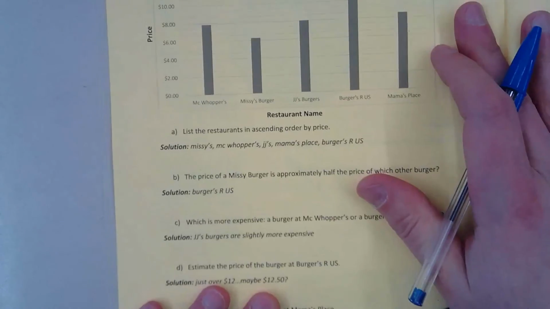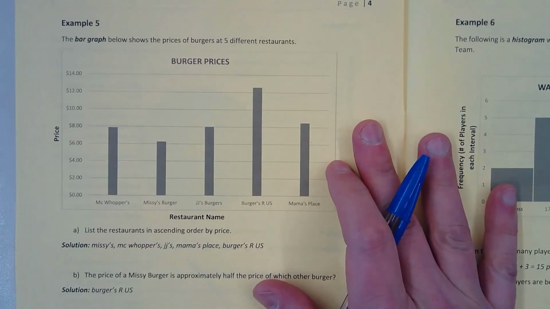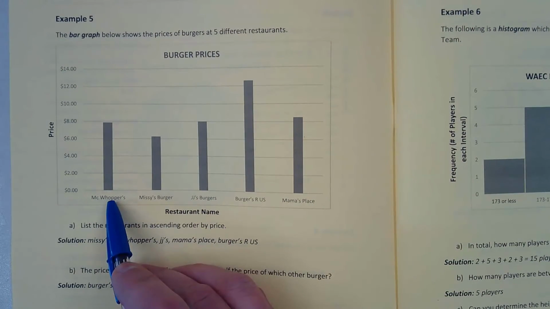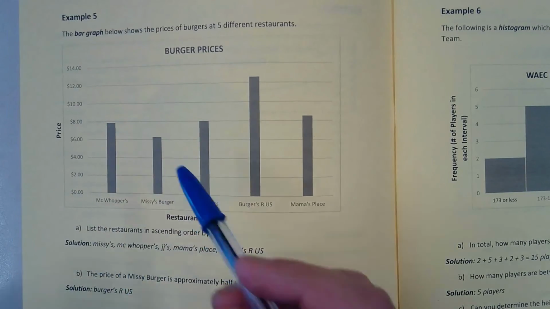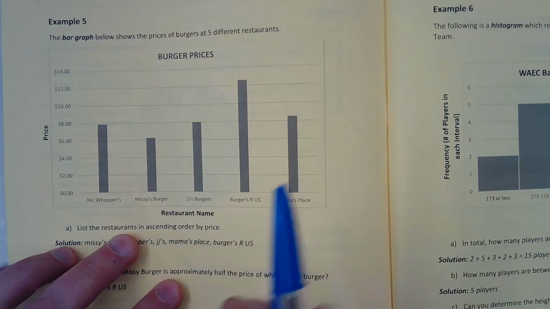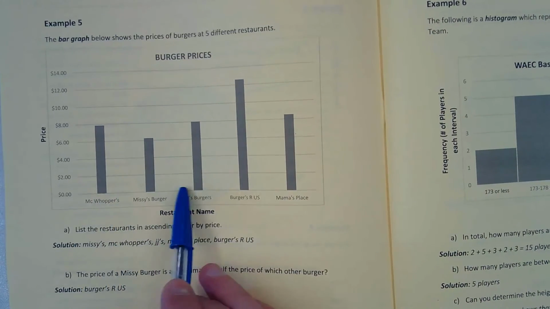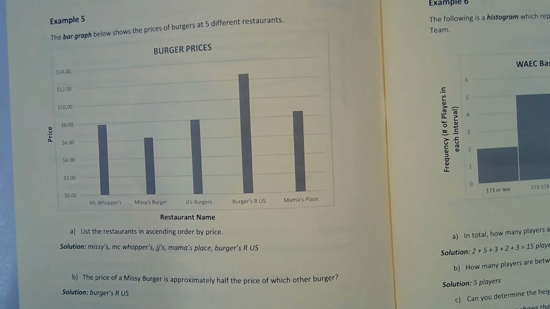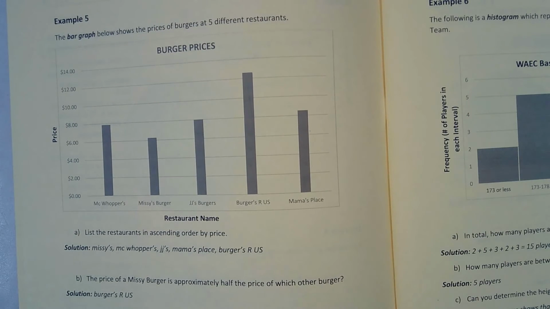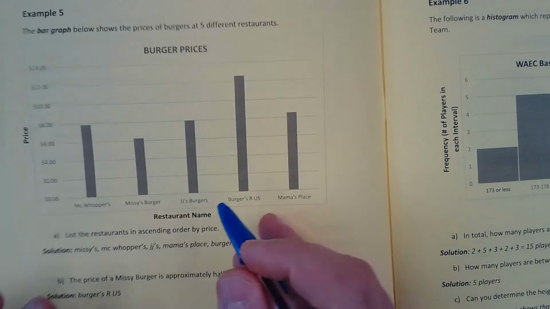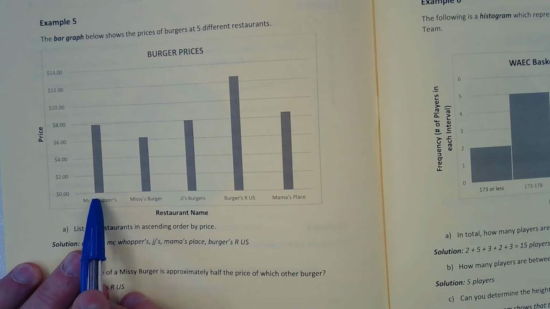Okay, example 5. The bar graph below. So this is called a bar graph because each of these is called a bar. Okay. And notice how they're separated. They're not attached to each other. Each bar has a space in between it. We normally do those kind of graphs when there's no numbers down here.